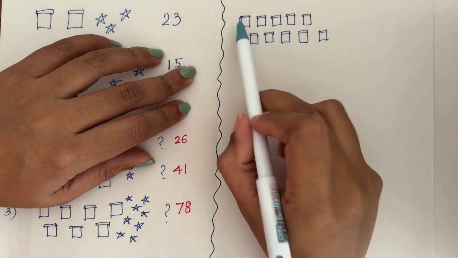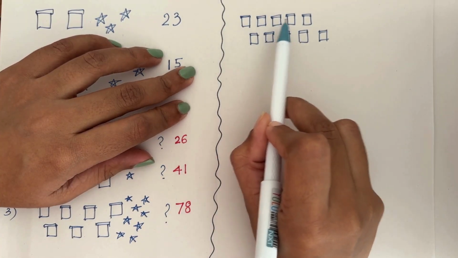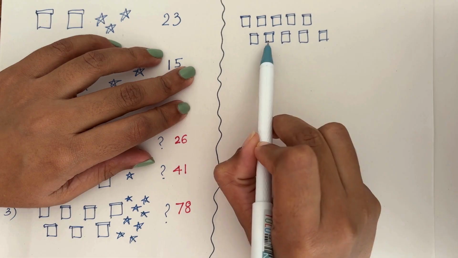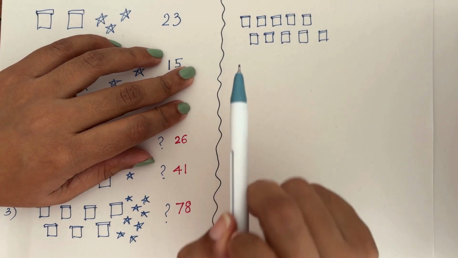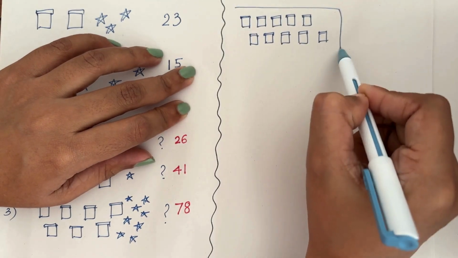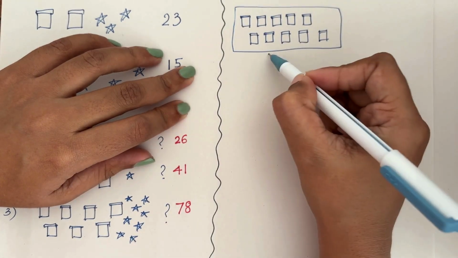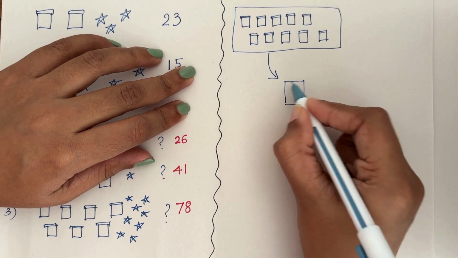Now consider this scenario. Here we have 1, 2, 3, 4, 5, 6, 7, 8, 9, 10 boxes. So we put these 10 boxes into a big box.